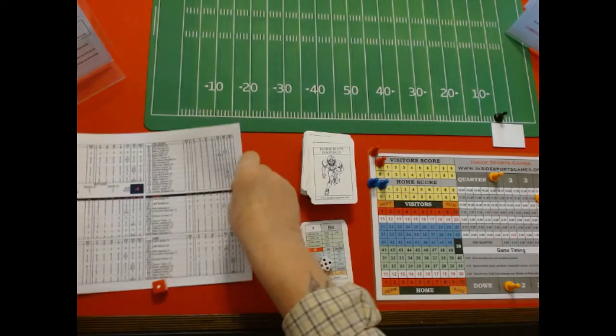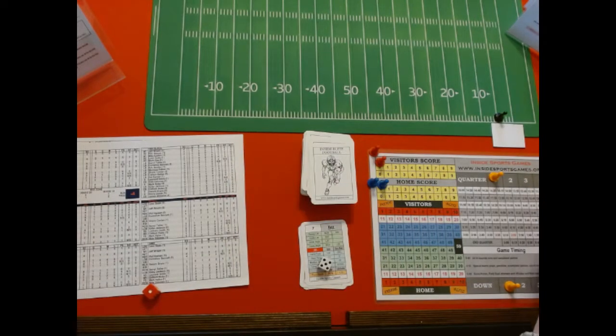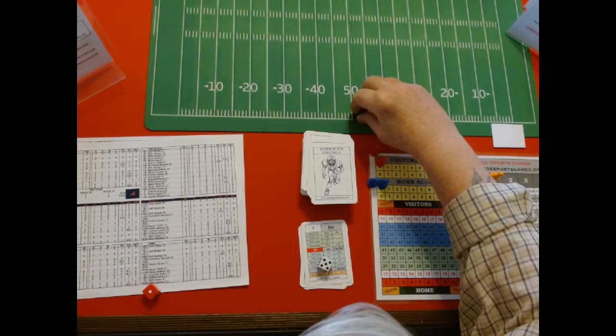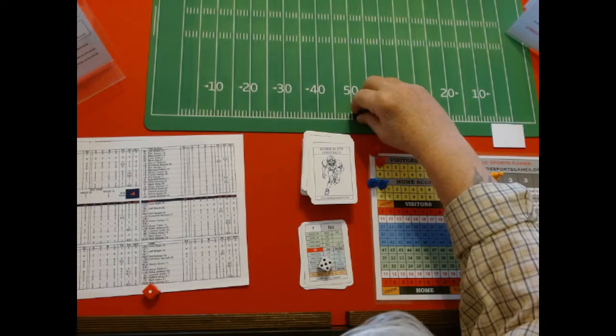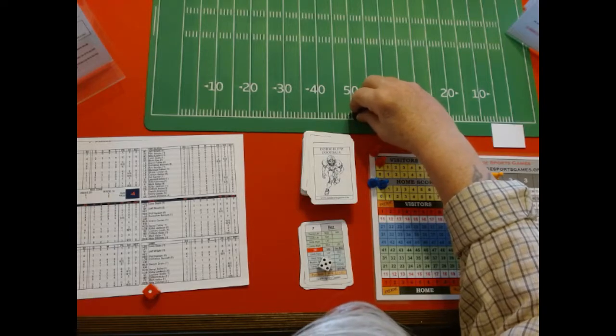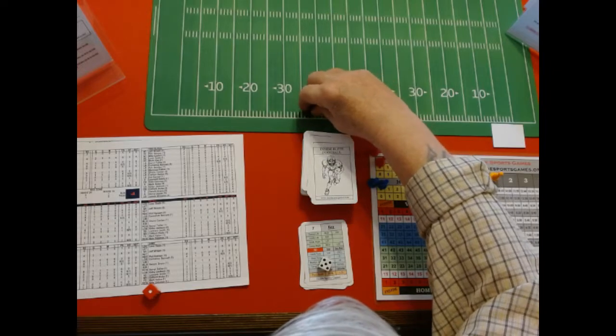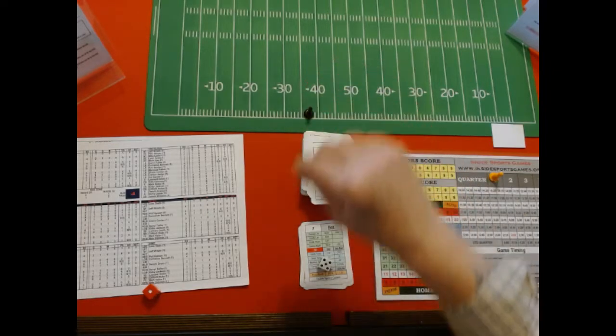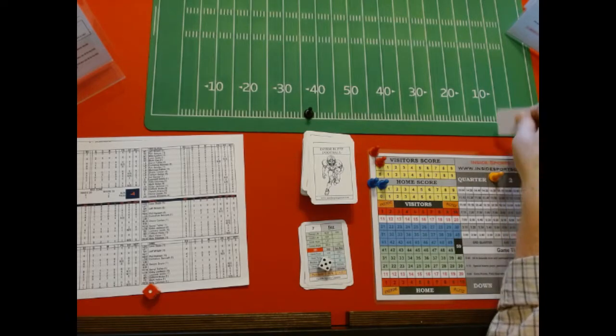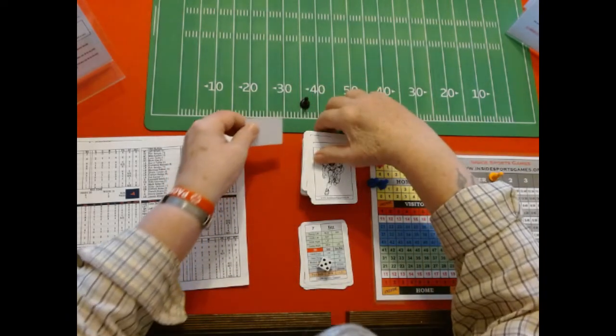It was 10 seconds off the clock. 55, we're on the 6. That was a big return.